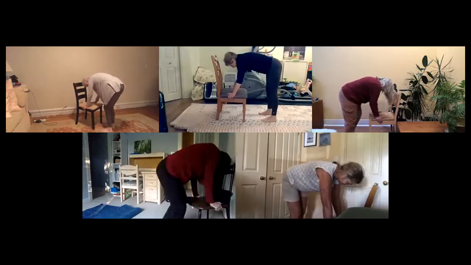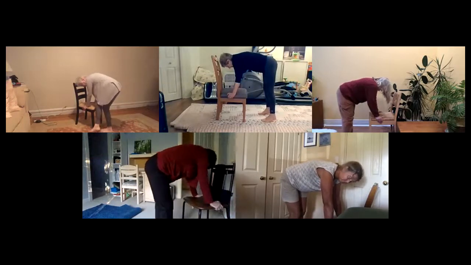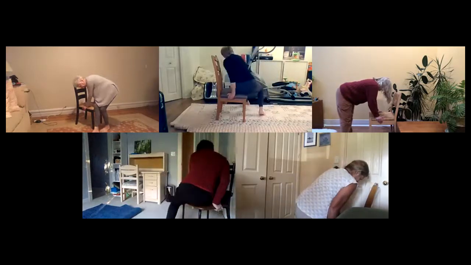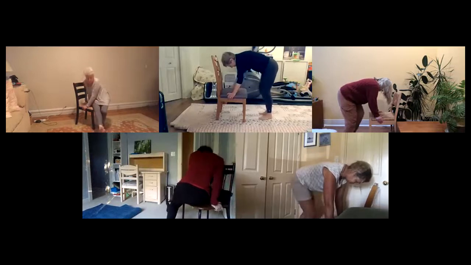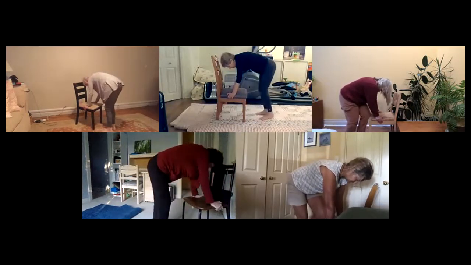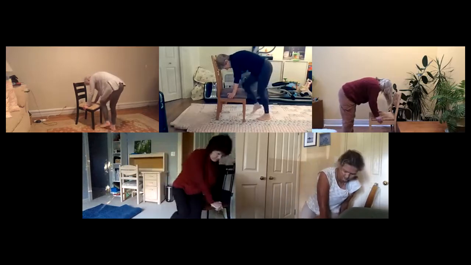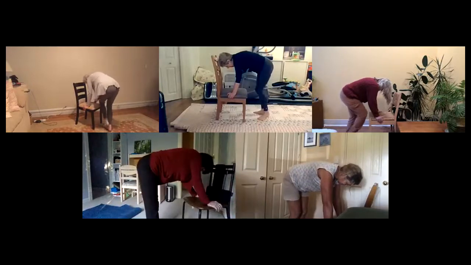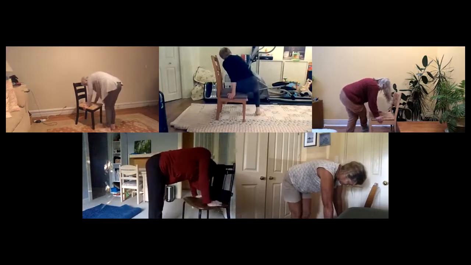Just refresh yourself. There's one direction that feels more doable. See if it's that right one moving through the gap and the right hip moving through the chair, or is it the left one moving? Which one is more doable? Because you're going to start with a side that's more doable.